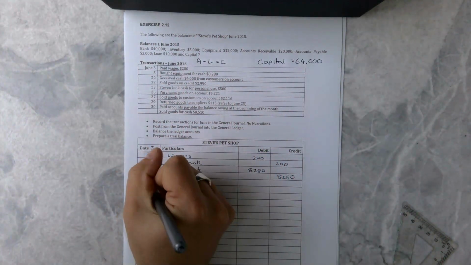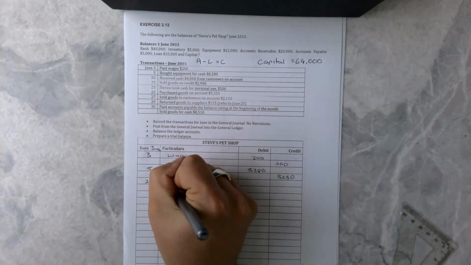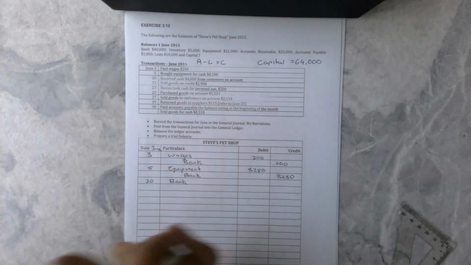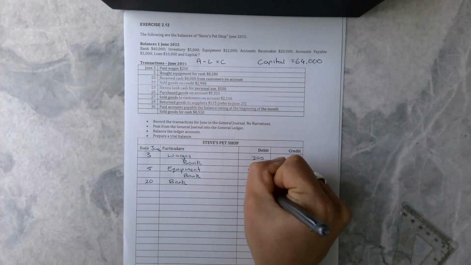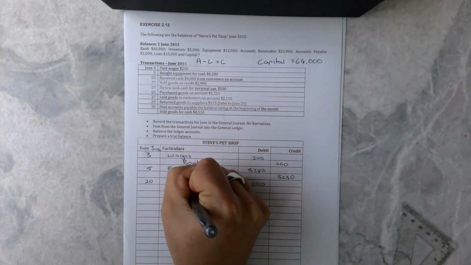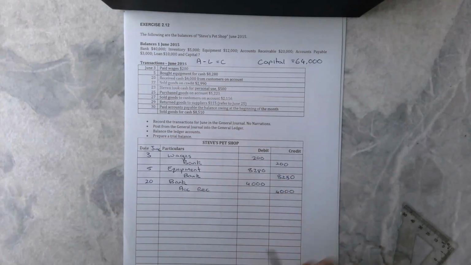On the 20th, we skip all the way to the 20th of June. We received cash from a customer on account. So if we received cash, remember that's one of our trigger words. So that means bank, 4,000, is going to go up, and they no longer owe it. So it's going to be accounts rec, our 4,000.